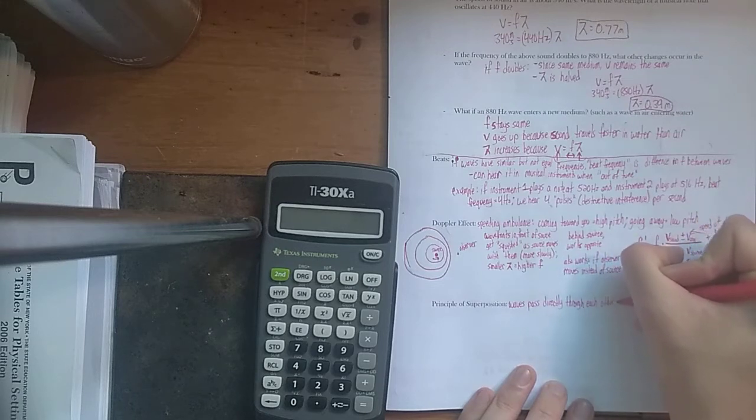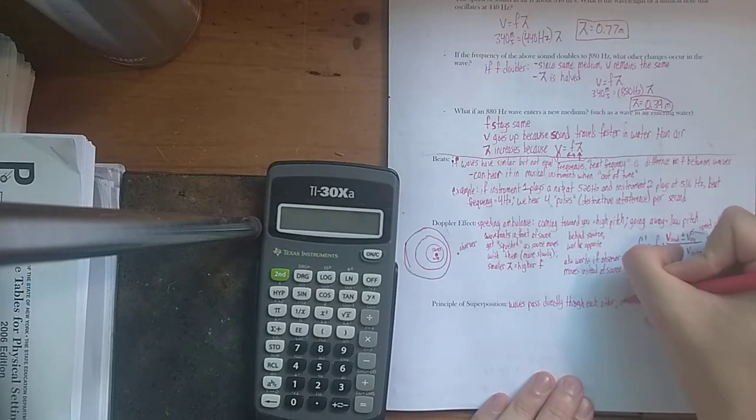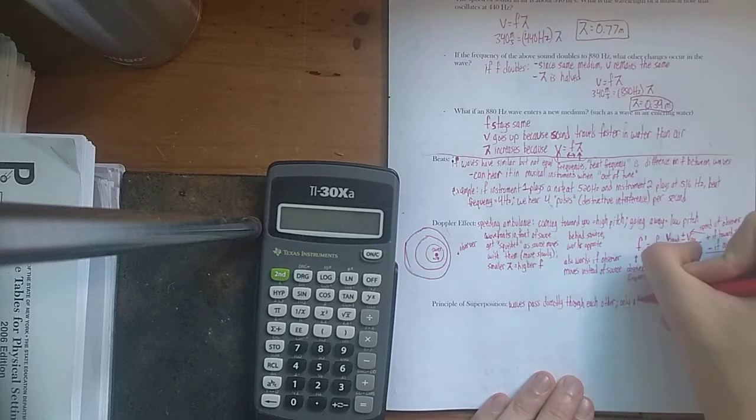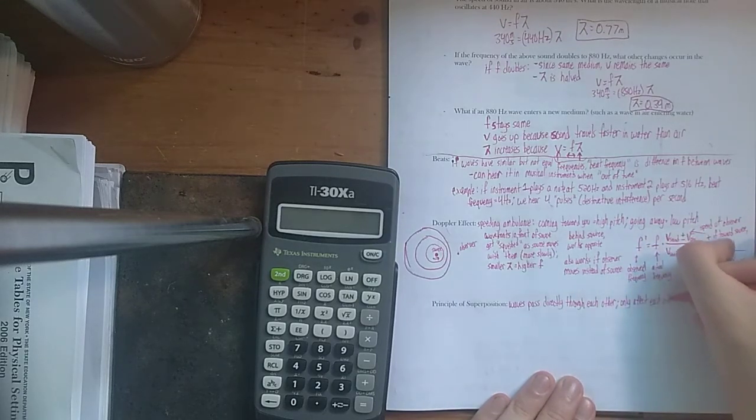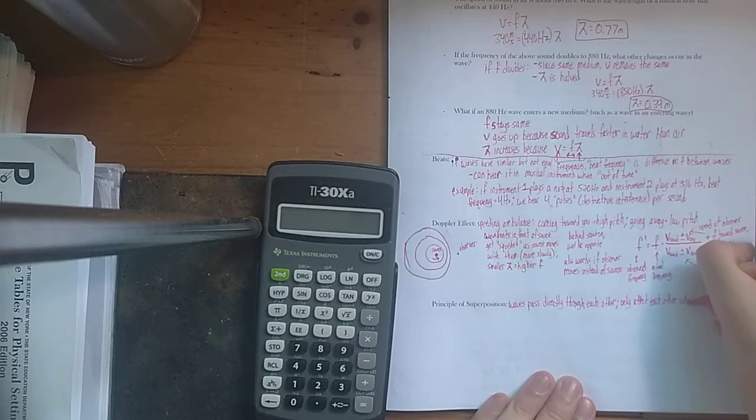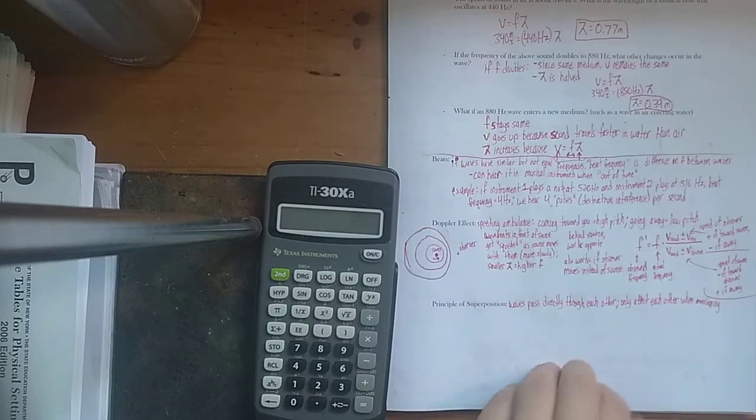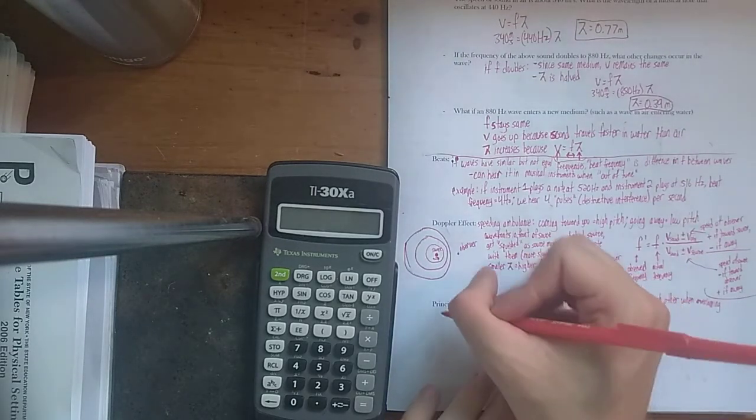And we'll demonstrate this in class, okay? They only affect each other when they are overlapping. Once they're done overlapping, they continue on as if nothing had happened. So I'm going to give us 3 examples of this.